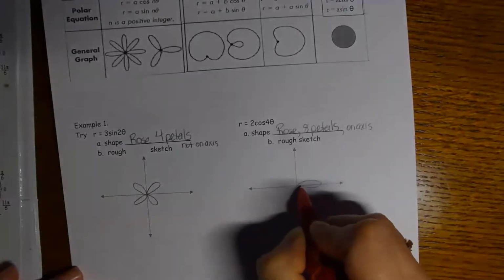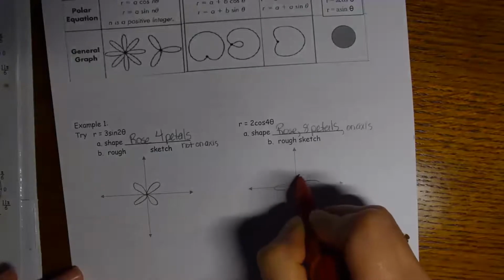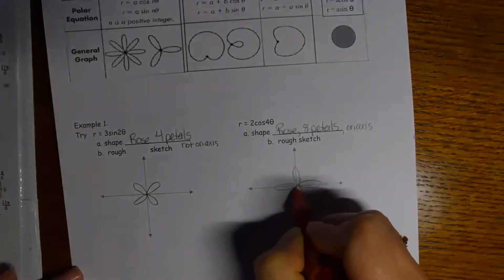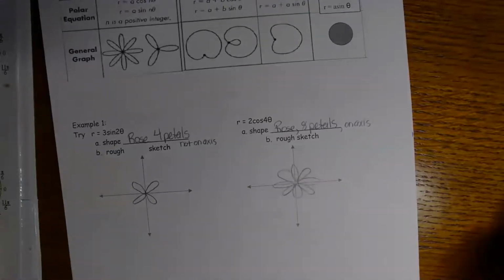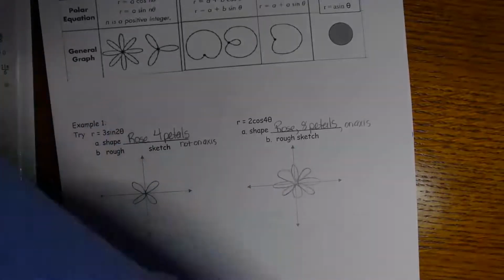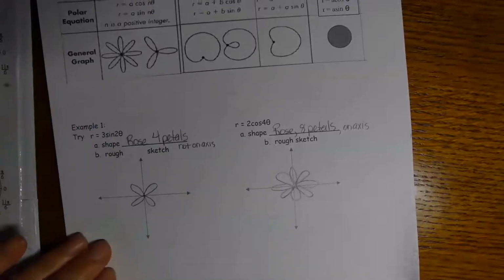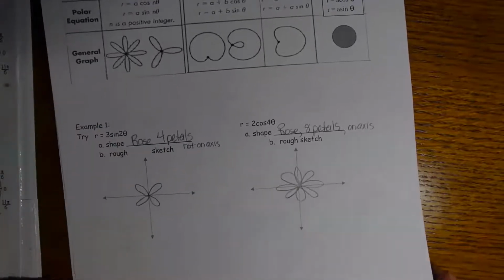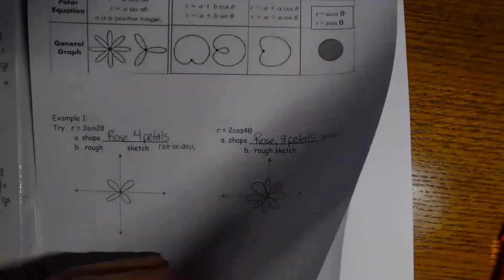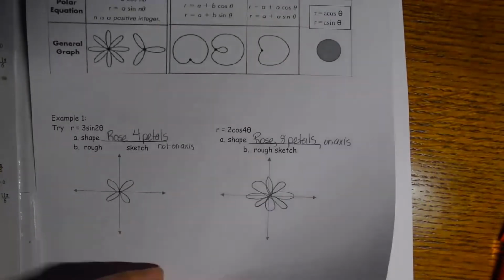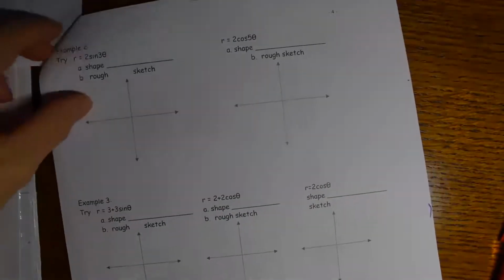So we have 1, 2, 3, 4, 5, 6, 7, 8. Now they don't look anything monstrous like mine. They're all the same size petal, right? Aren't these kind of fun? Because you can draw some. Well, we'll play in a minute so you can make someone you love a pretty birthday card. All right.